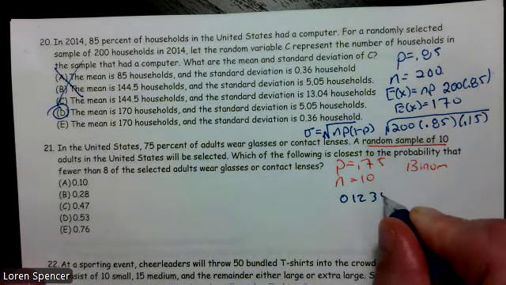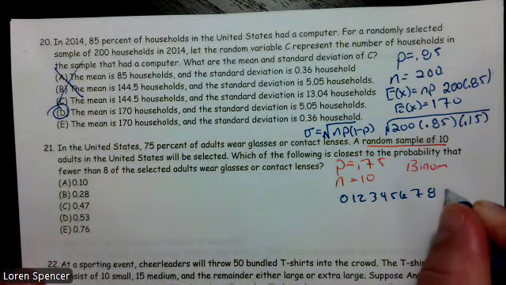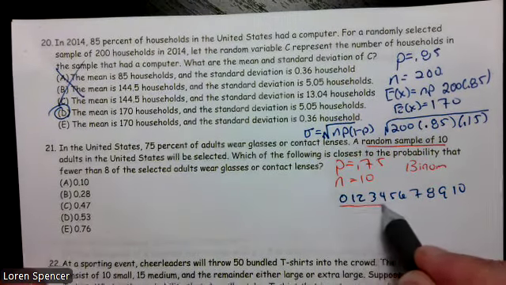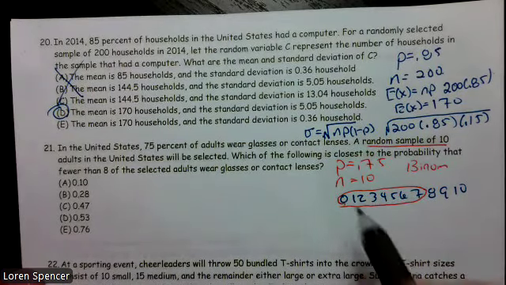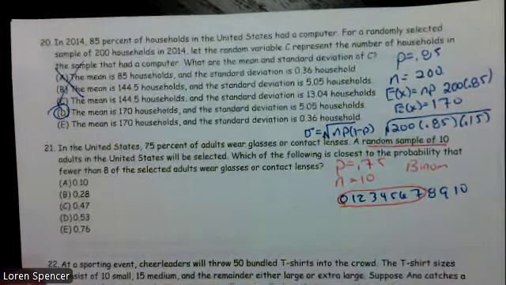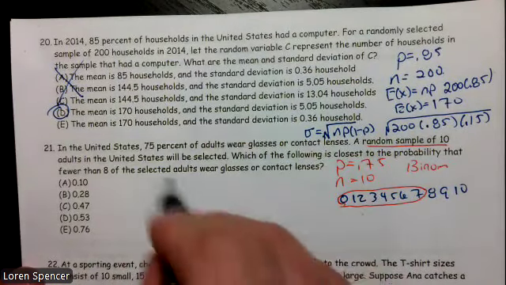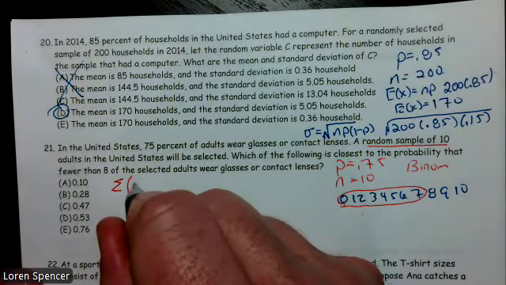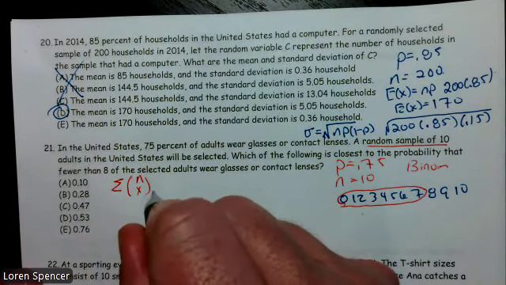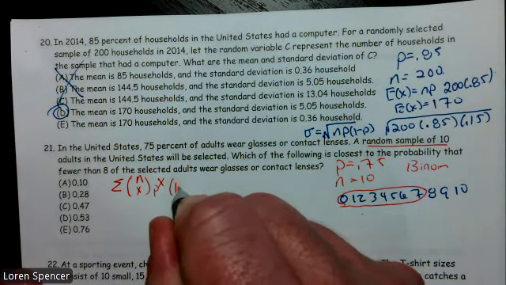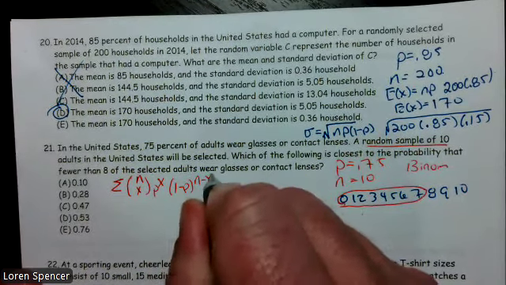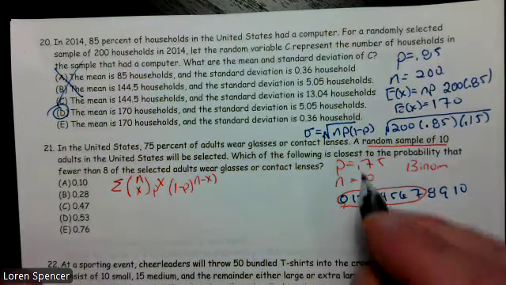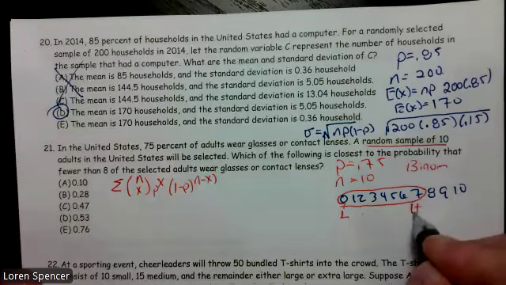0, 1, 2, 3, 4, 5, 6, 7, 8, 9, 10. Fewer than 8. That means I'm looking for 0 through 7. I have multiple values, which means I'm going to need to do the summation of n choose x, p to the x times 1 minus p to the n minus x. We know this, and we know that. This is my low value. This is my high value.